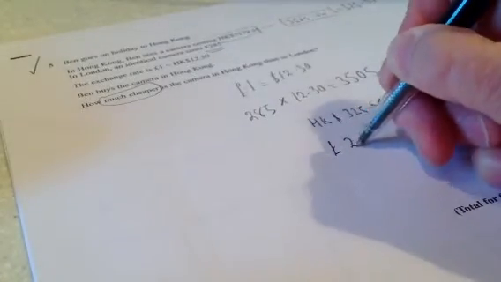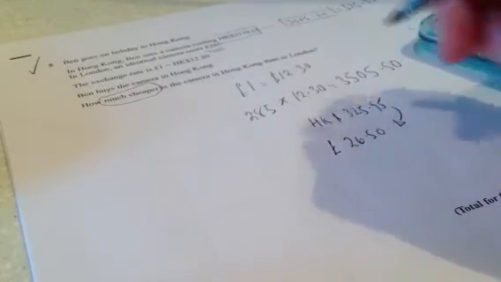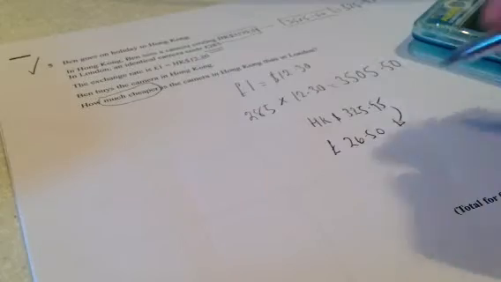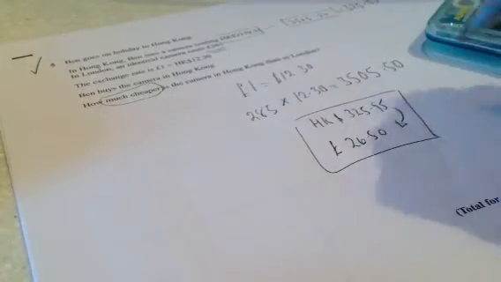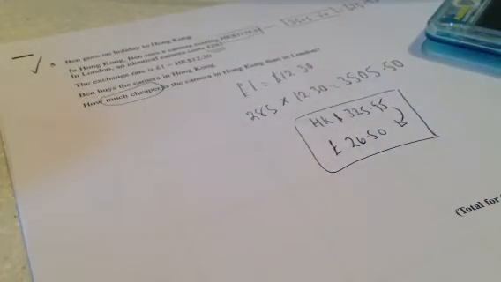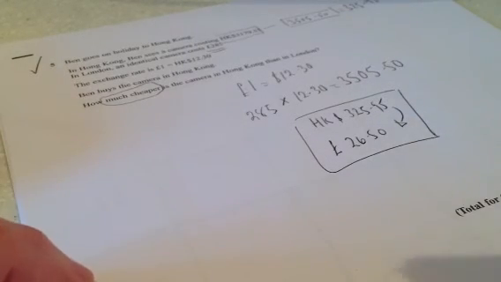Just grab my calculator and have a little go at that. Which gives me £26.50. So I'm going to put those in there just to show that they're my final answers. And that one is 3 marks.